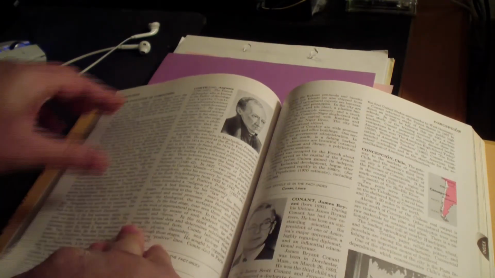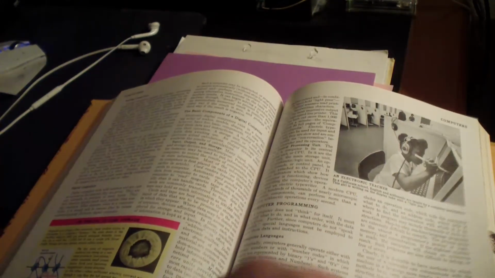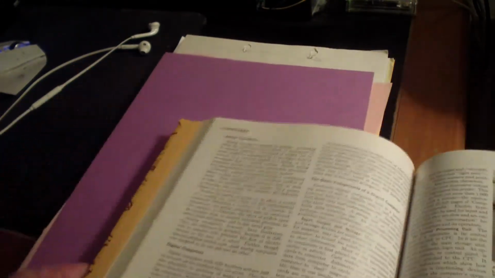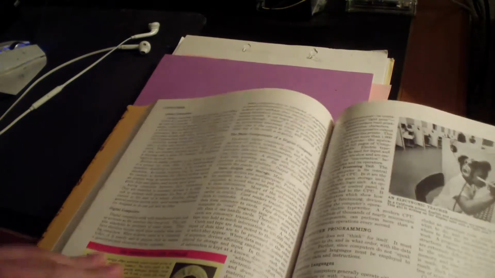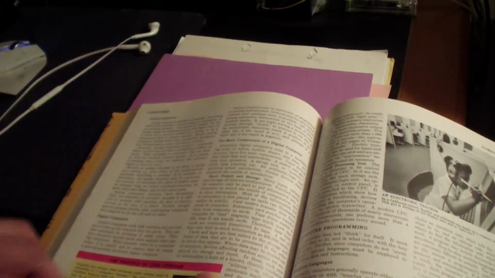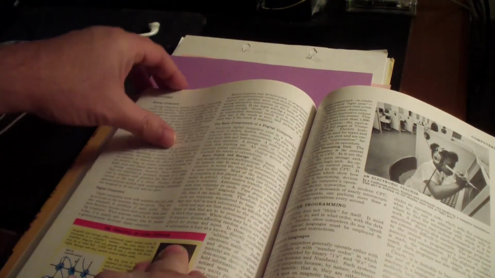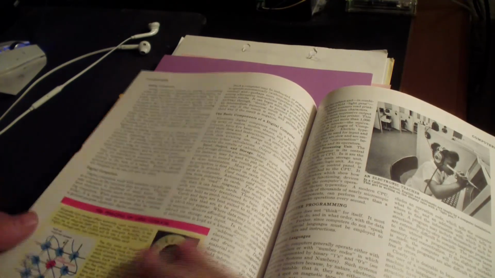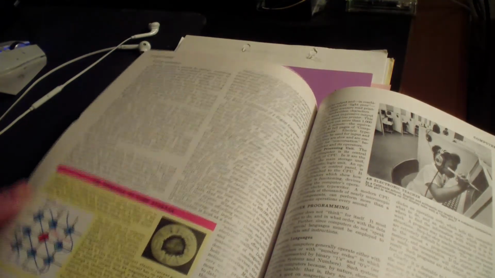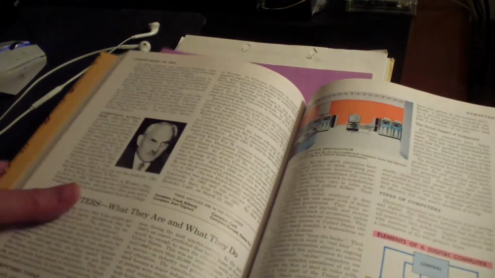Here's one about computers. Got to be very gentle with this book. It's very old. Don't want to rip any pages or anything. Something about storage. Look at how old this type of computer is.